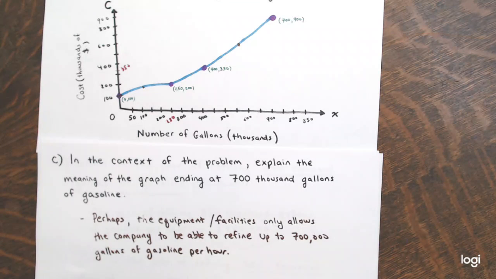Maybe that's a cap that they can't breach. Maybe they're just incapable of it. They'd need more equipment or bigger facilities to do more in an hour if they wanted to. But that might be a maximum limited by the equipment they have. I hope that makes sense.